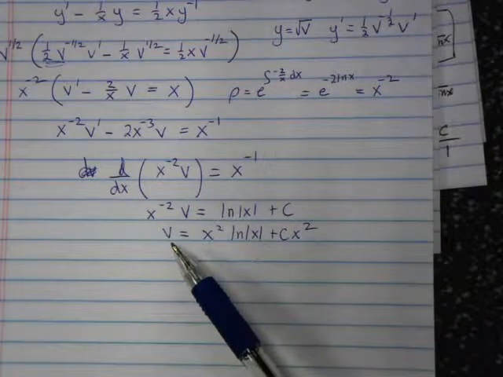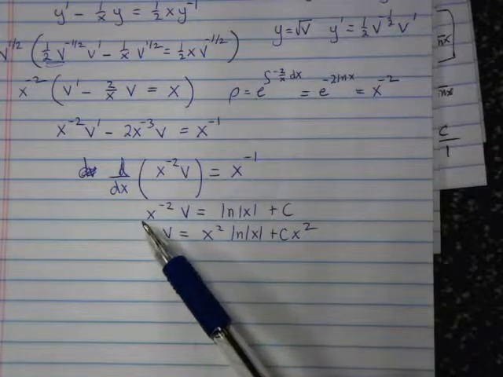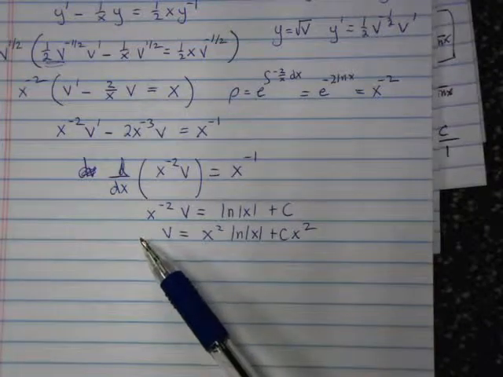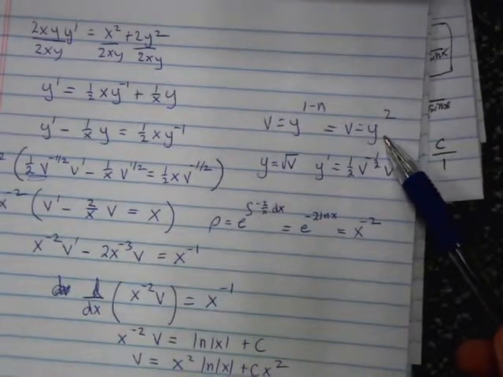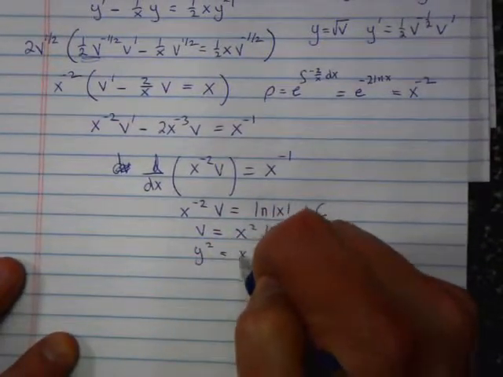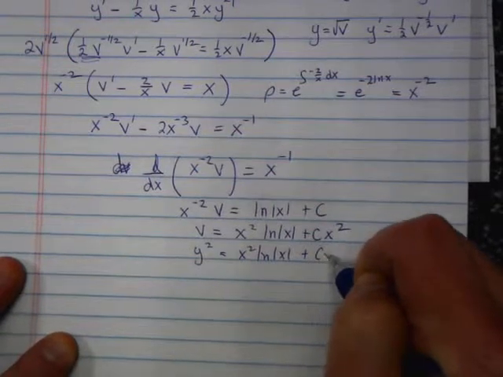What can you divide by? Oh, I'm kidding. No. I could divide by x to the negative 2. Yes, I could do that also. That's the same as multiplying by x squared. You answered your own question there. Very good. Plug my v back in. V is y squared. Y squared equals x squared ln x plus cx squared.